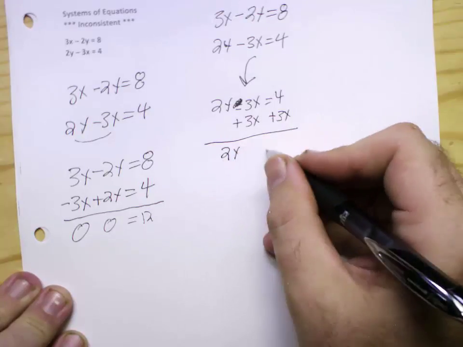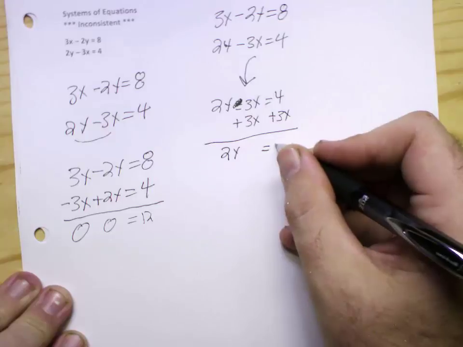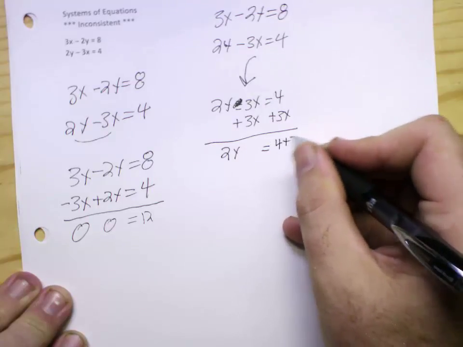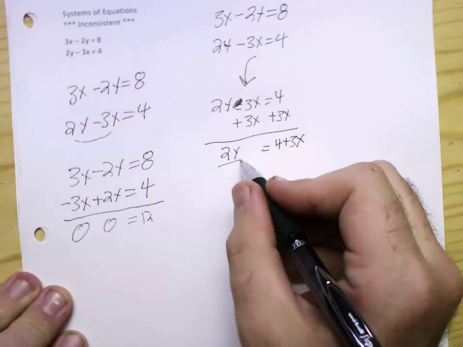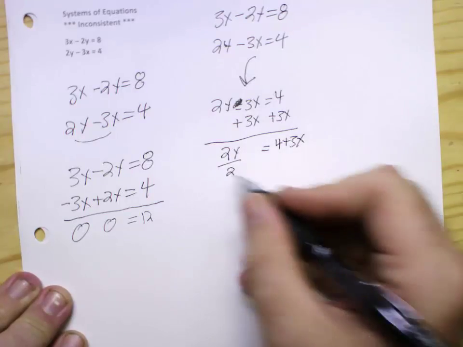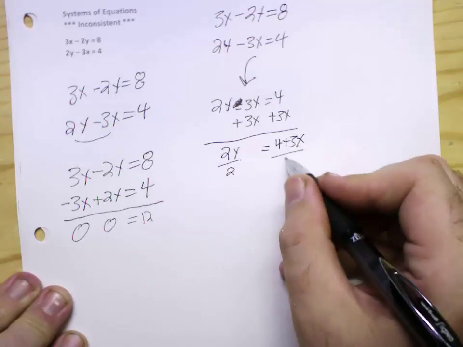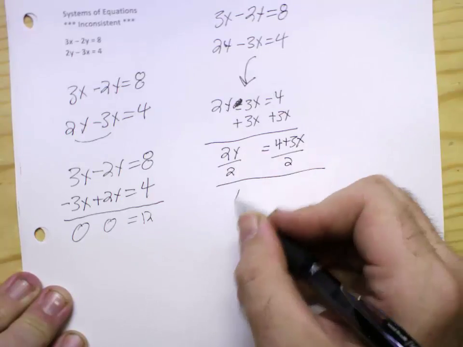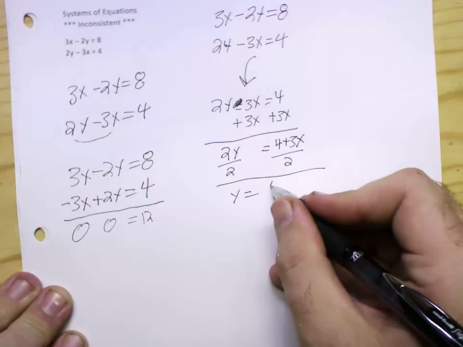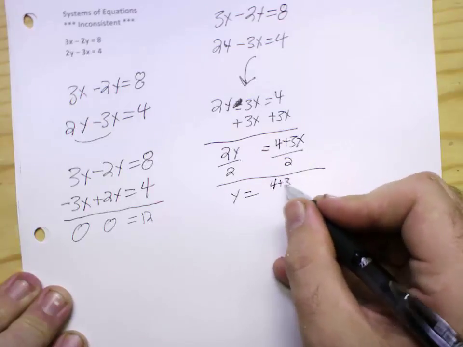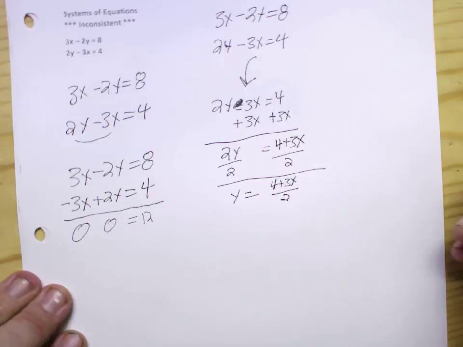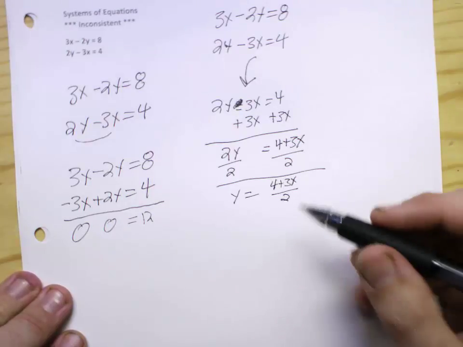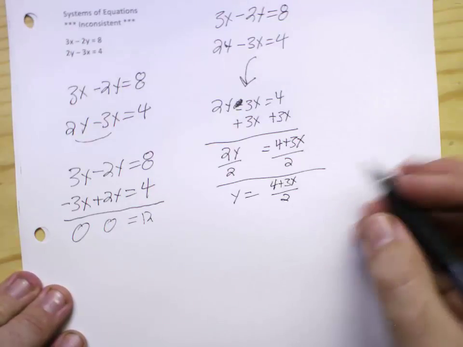So we end up with 2y equals 4 plus 3x. Now to isolate the y, we divide both sides by 2. We end up with y equals 4 plus 3x over 2. So now what we have to do is plug that into the other equation, which is the top equation that we haven't done anything to.